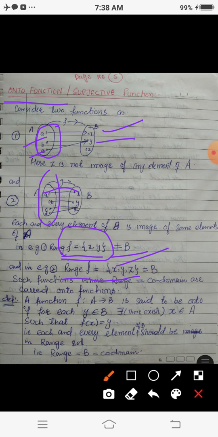So in the second case, with function g in place of f, read this as range of g equals {x, y, z}, which is set B. This means we have two different situations. In one, the range is not equal to the codomain. In the second, the range equals the codomain. When range equals codomain, such functions are called onto functions or surjective functions.